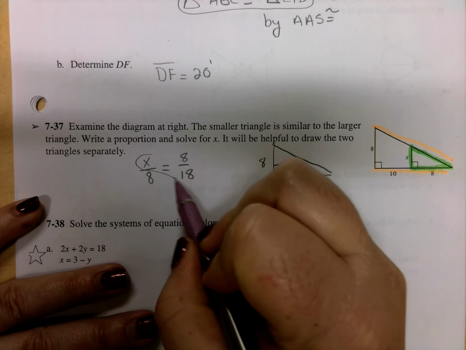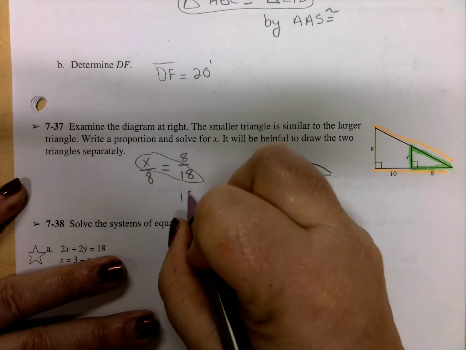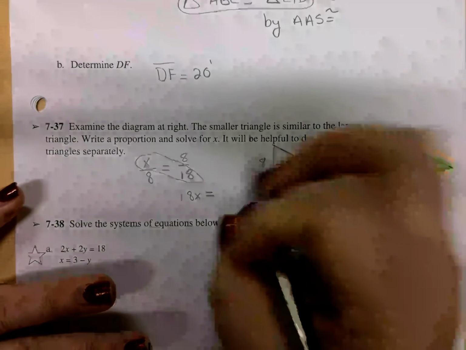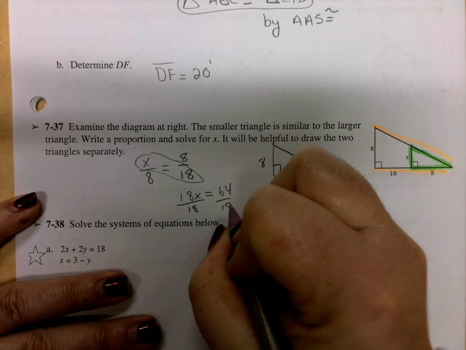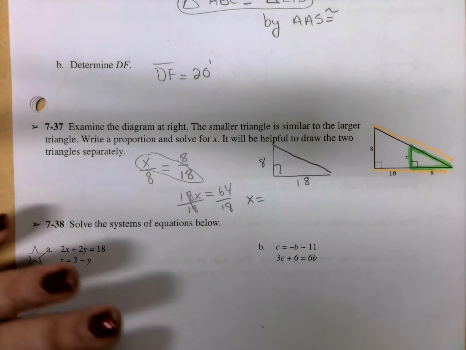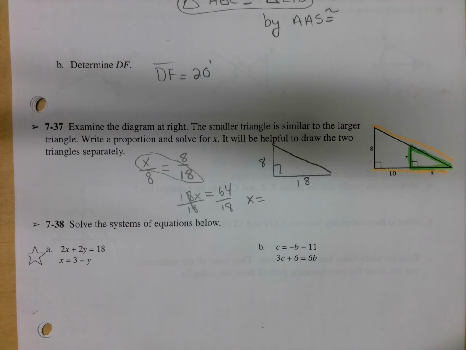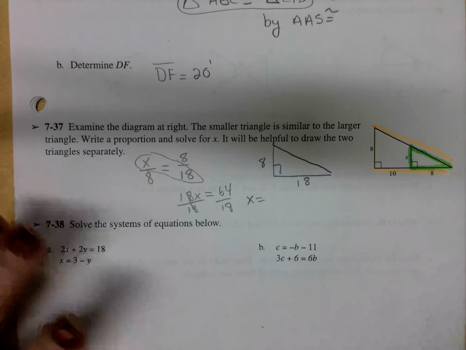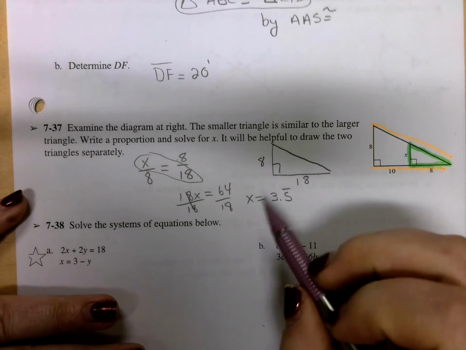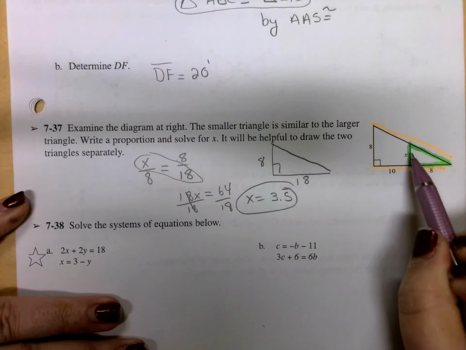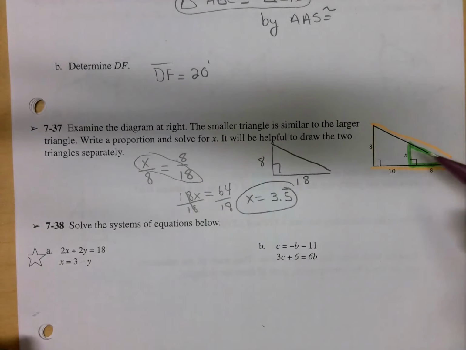So I have x times 18 is 18x equals 8 times 8 is 64. Divide 18 on both sides to get x all by itself. And 64 divided by 18 is 3.5 repeated. Okay, so that is the length for this side right here.